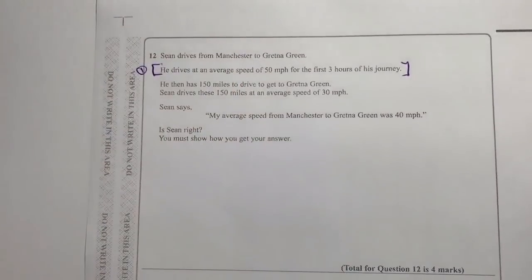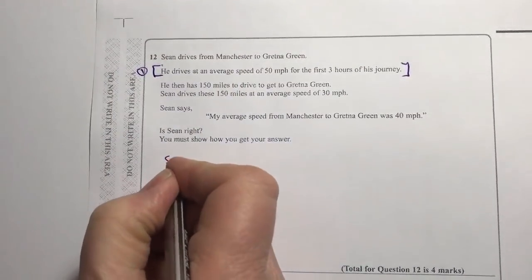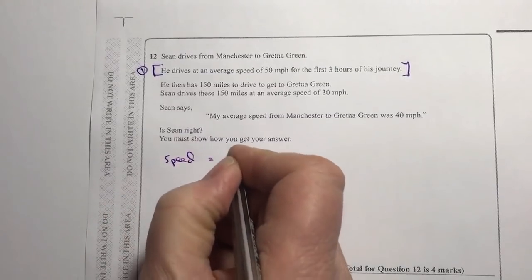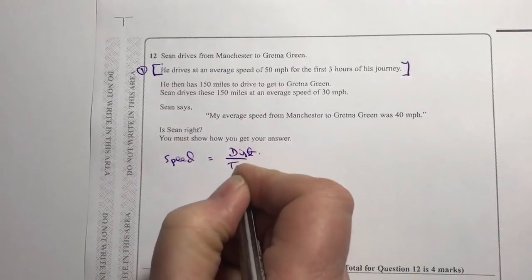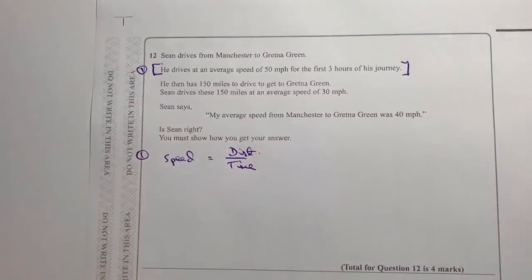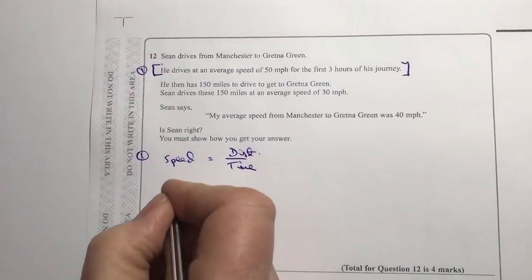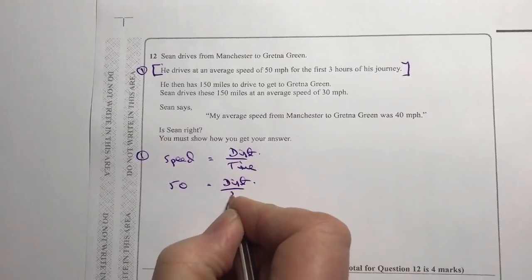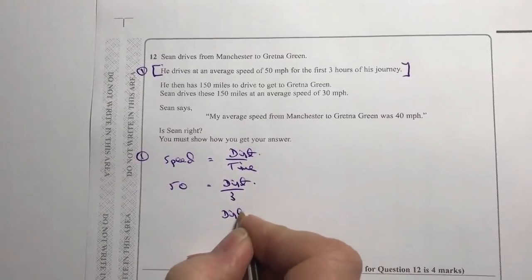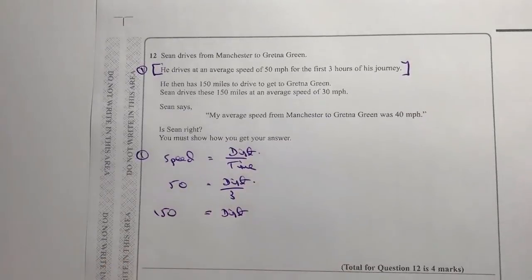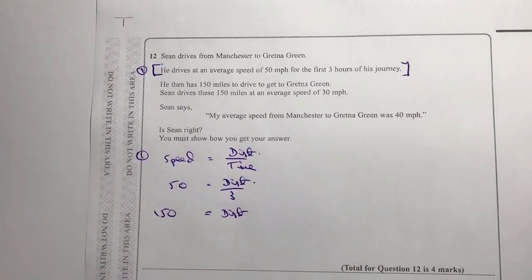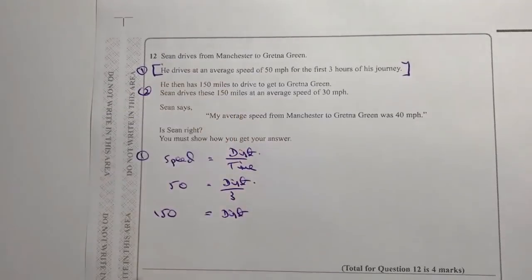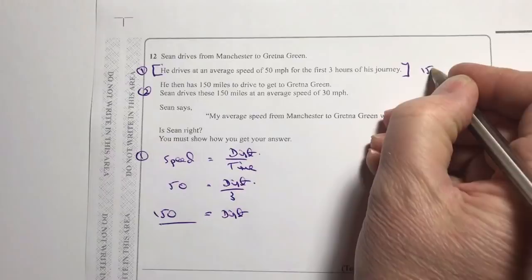So the first part of this, I've got speed, which we know is 50 miles an hour, equals distance over time, which we know is 3 hours. So I can work out that the distance is going to be 150 miles. Okay, so in this particular case he drives 150 miles for the first part of the journey. Okay, let's look at then part 2. I'll put 150 miles here.